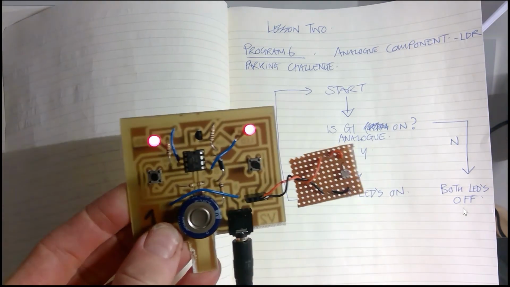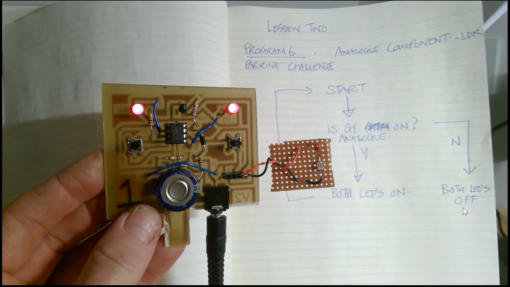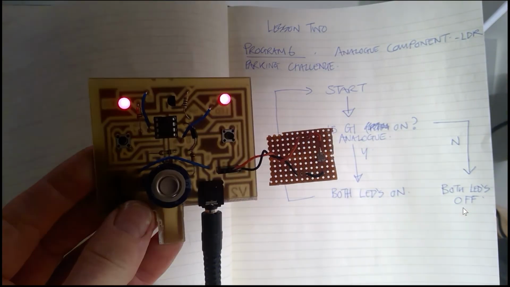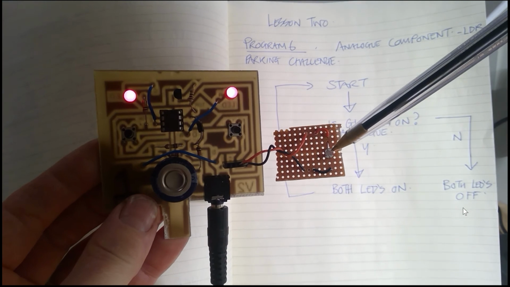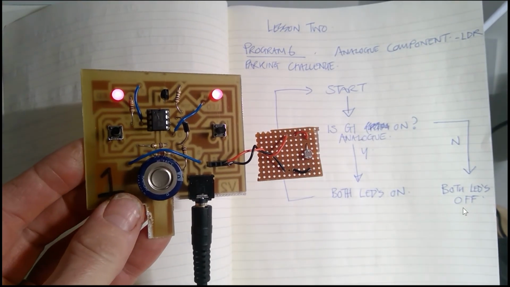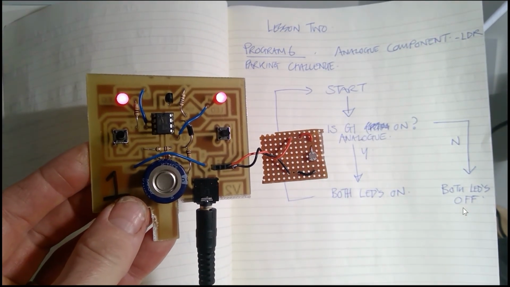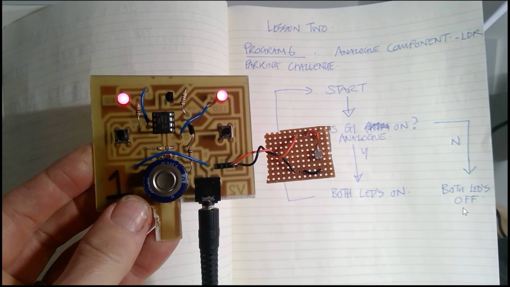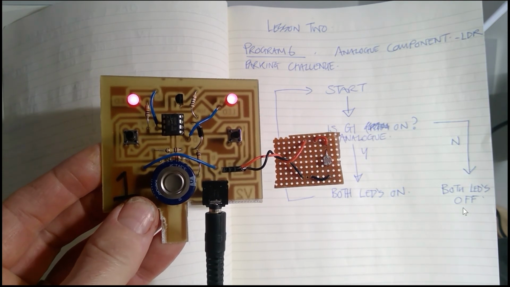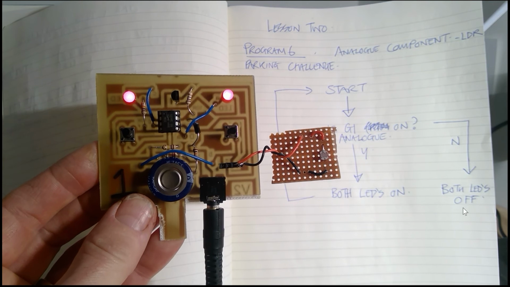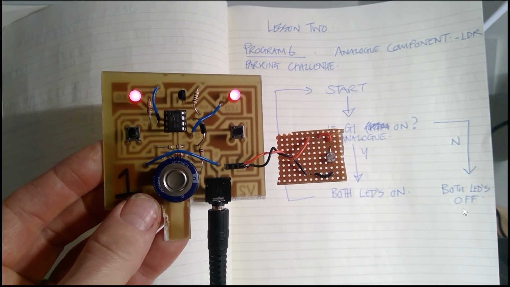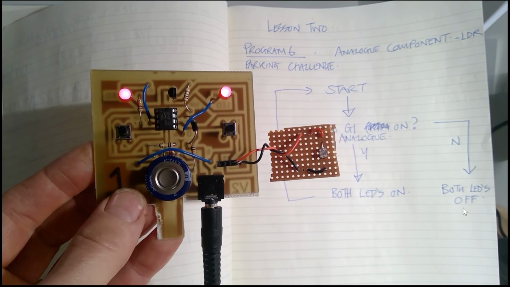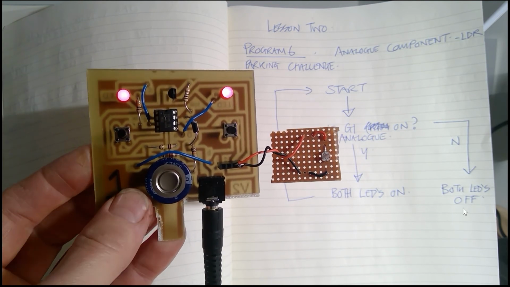Here is our Genie board, and we have an LDR connected to it. It's that bit there with the wiggly line. Now, if the LDR is sending a signal to the Genie, which says there's electricity going to the Genie, then the Genie will turn both of those LEDs on.